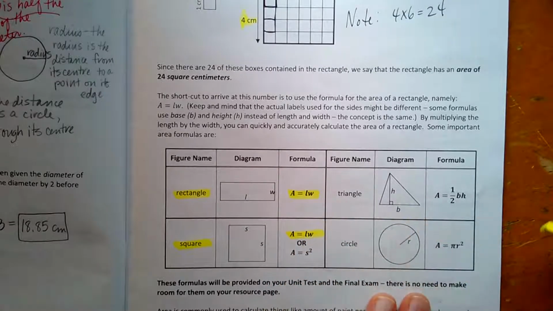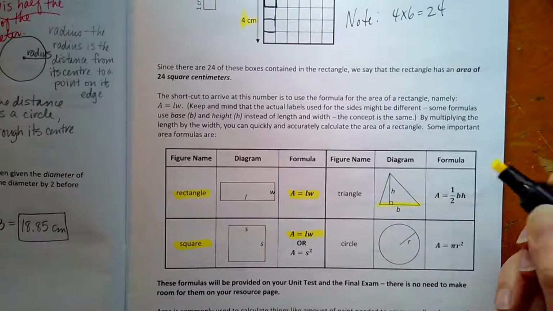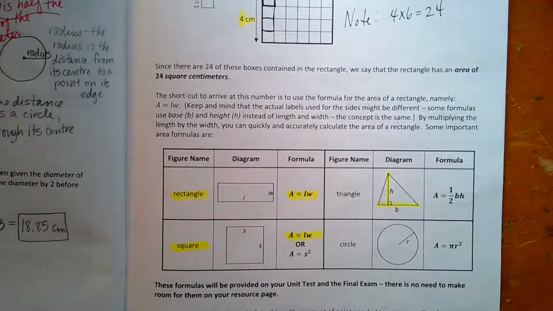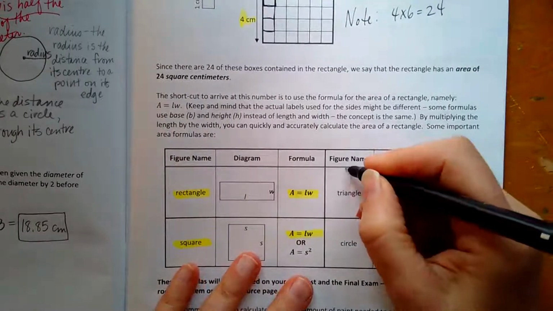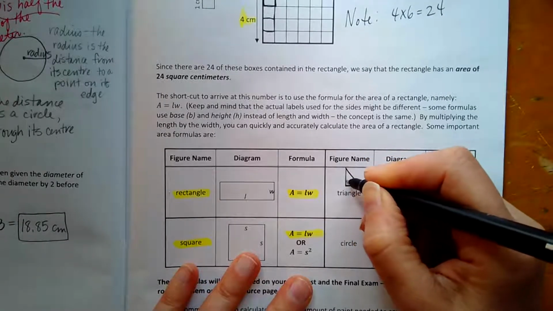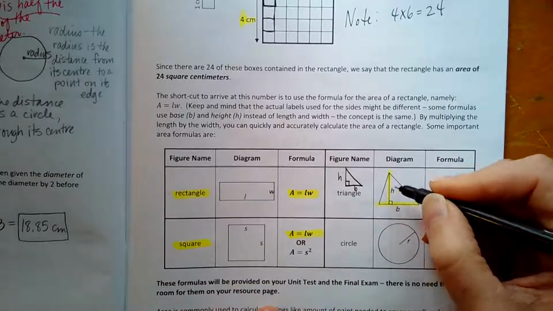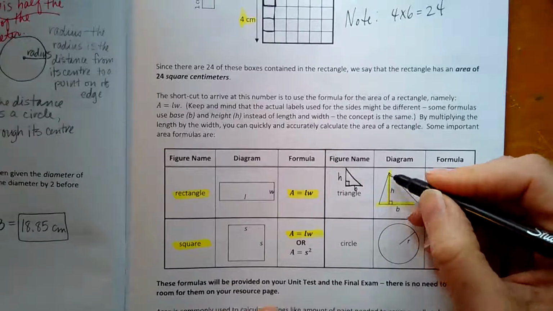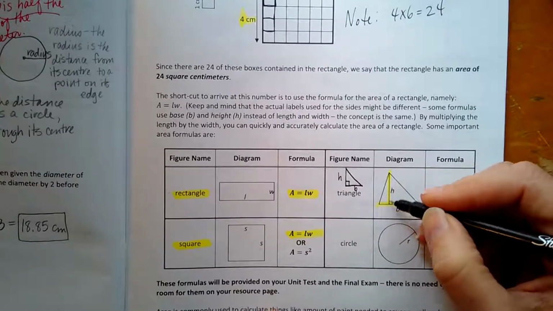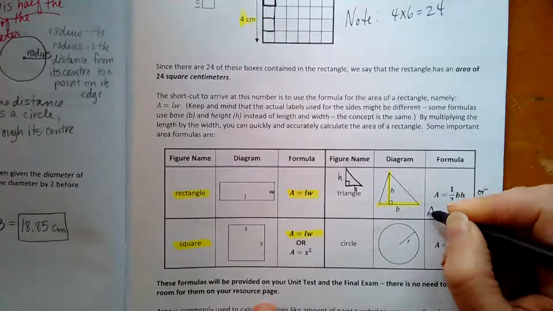Now for a triangle, this is interesting. It's the base, so the bottom of the triangle, times the height, however long the triangle is. Note for a right angle triangle, one of the sides actually would be the height. But you have to find the height. The height has to be the line that forms a right angle with the ground, with the base.